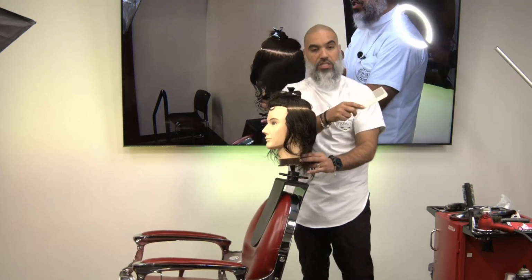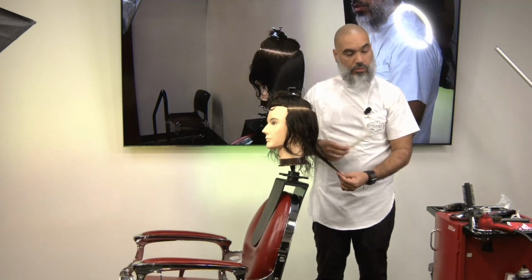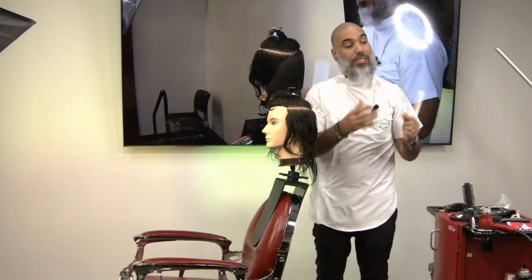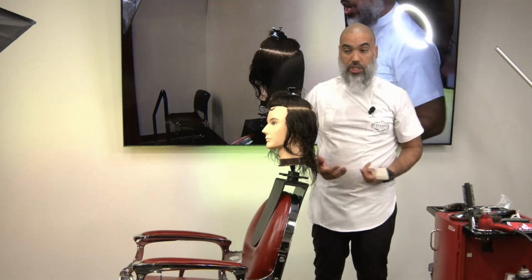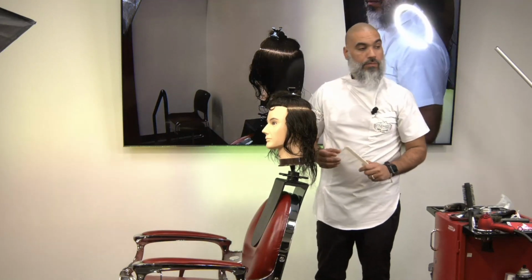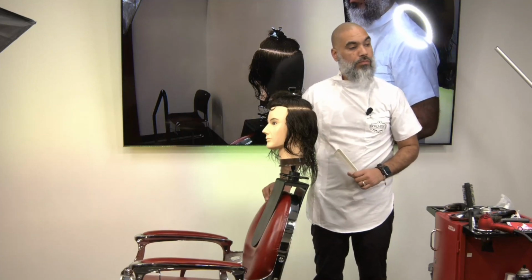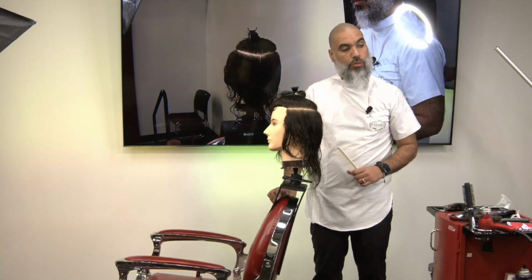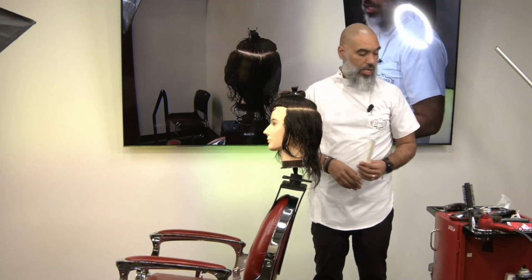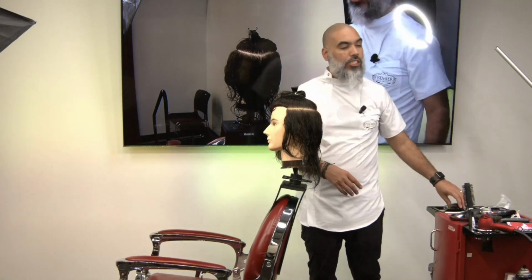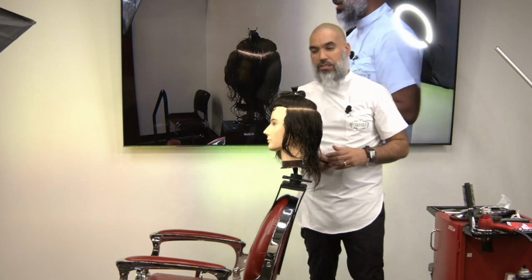Removing the bulk is another one. How would you remove the bulk? We're not going to put a 4 on and take this off, because we're not allowed to use guards for our evaluation. So you would do clipper over comb? I wouldn't use clipper over comb. I would use shears. You would use shears? Yeah. Okay. All right, let me give you a quick cheat sheet. I like it. Shears, what else?